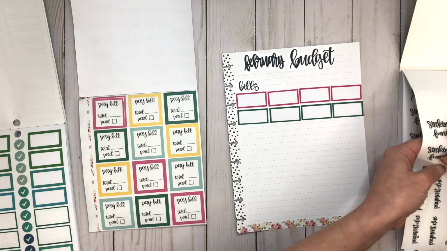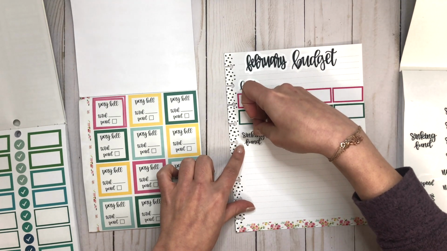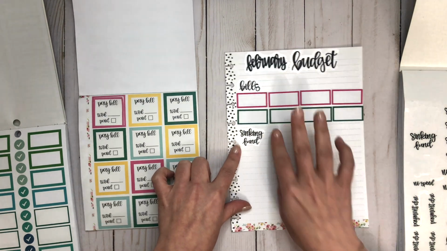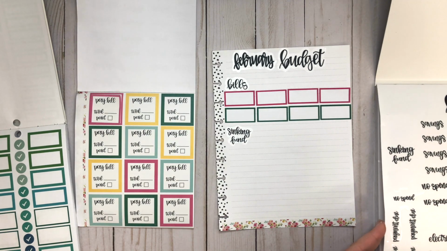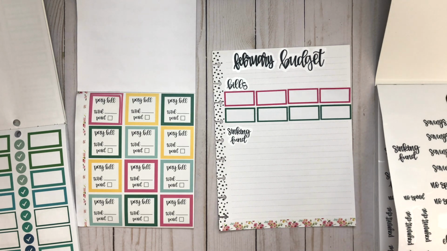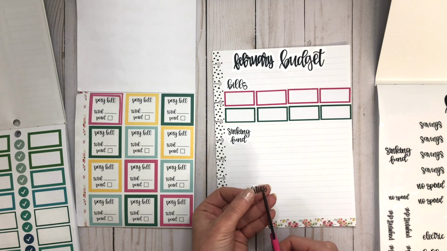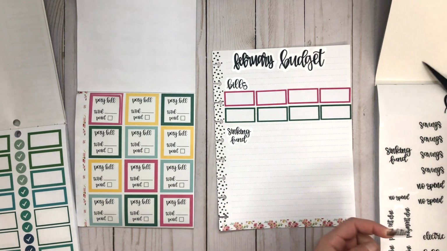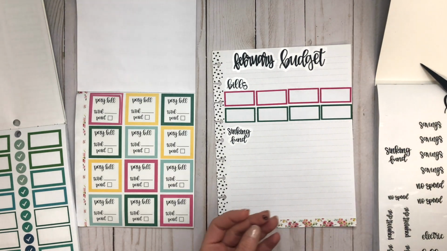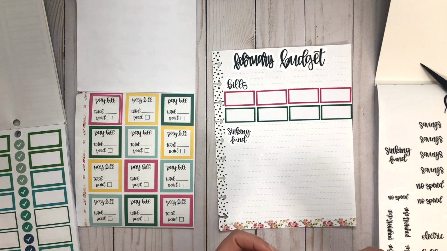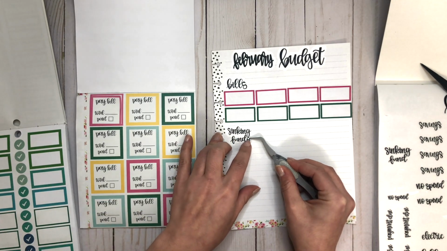All right, next up, I am going to do sinking fund. Although sinking funds plural, kind of need another S in here. Let me see. I wonder if I can cut off an S from utilities. Sorry, Heather. Okay. I'm sure Heather would be okay with me cutting up her stickers, knowing that I'm making them work better for me. Just this one. All right, there we go. Look how perfect that is.